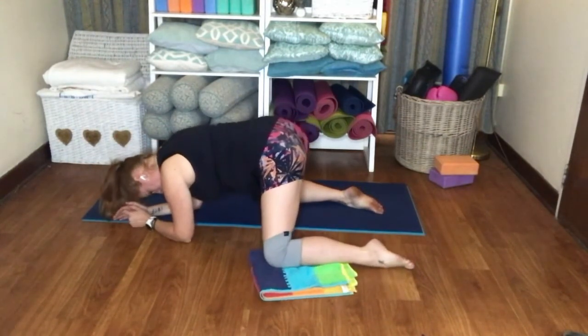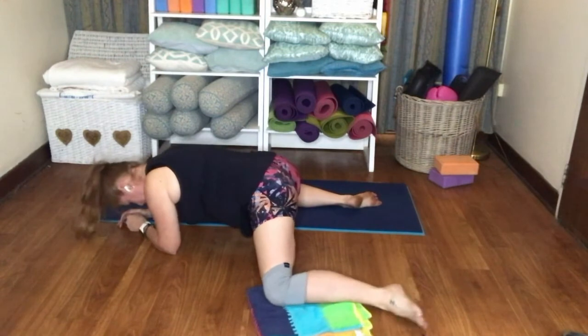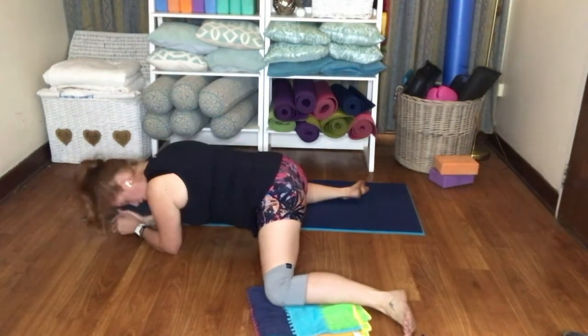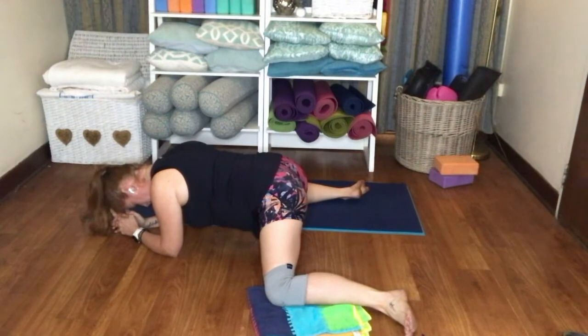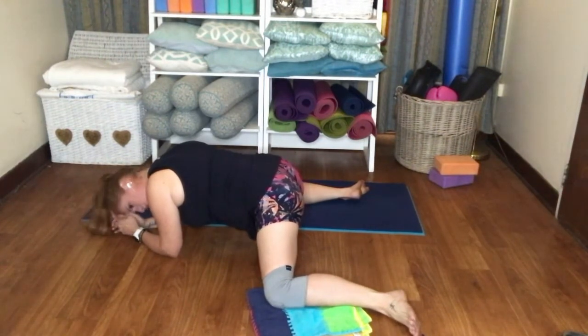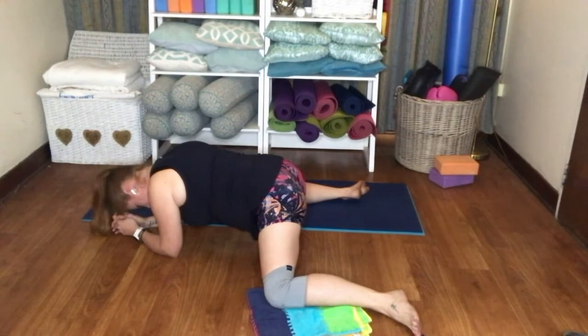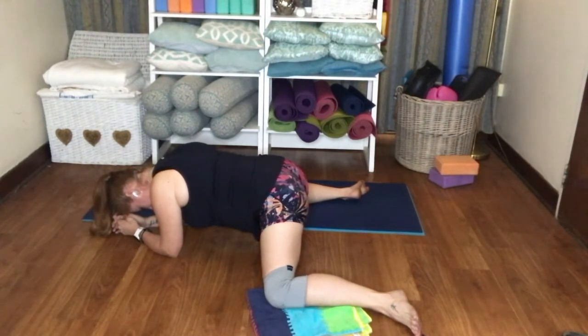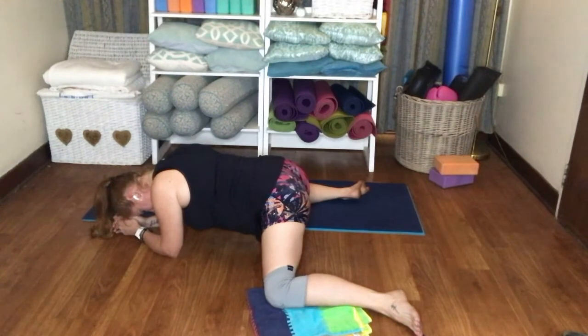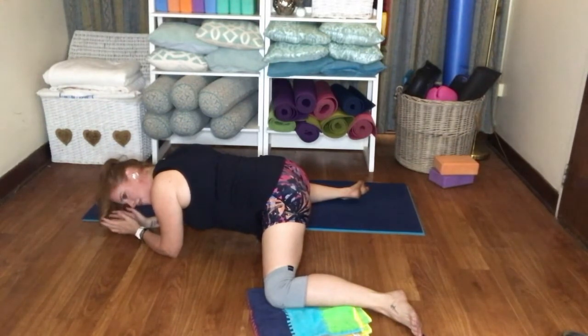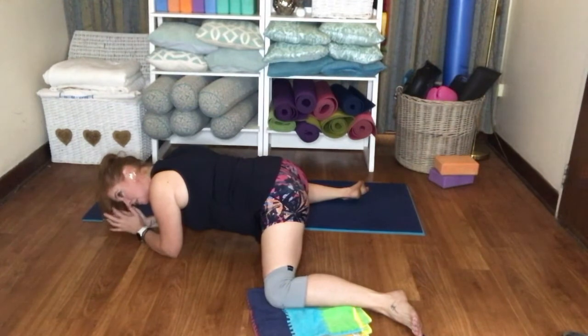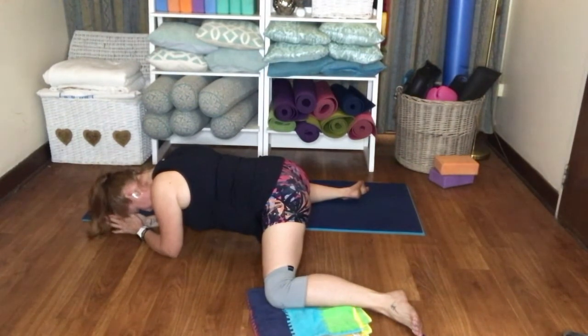Forearms down and slide that leg open. Come to the insides of the foot and the inside of the knee. Shoulders away from the ears. Breathe. See if your pelvis can come down slightly closer to the floor this time. And try to relax into the stretch. Try to release all resistance from those hips.